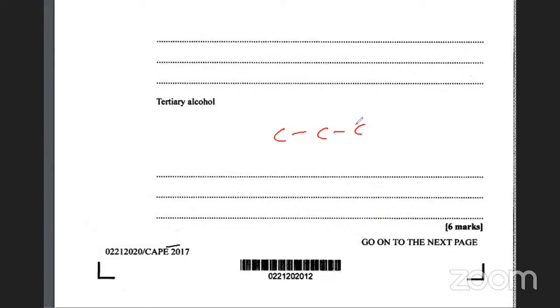An example of the tertiary now. So the carbon atom bearing the OH group is bonded to three other carbon atoms.